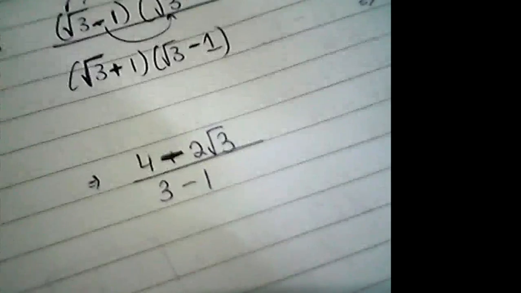And then this simplifies. So I'm going to write this as it is, 4 minus 2 root 3 over, and root 3 square is equal to 3, and 1 square is equal to 1. So I'm left with this expression, and again I can simplify that to 4 minus 2 root 3 over 2. But that's still not done, because the answer is still different. So what you have to do now is actually take a common factor from the numerator.